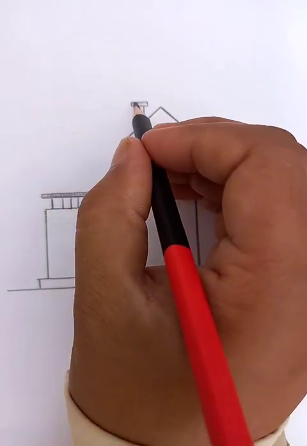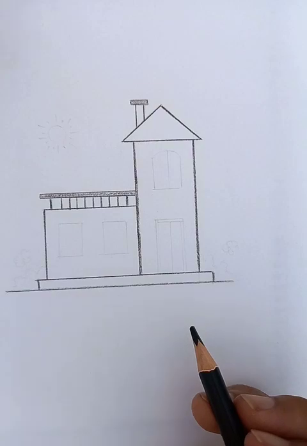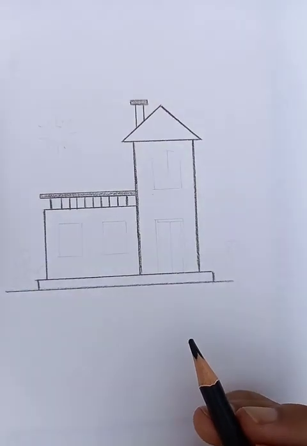Alright, usually this is the chimney used in the cold regions of the world.